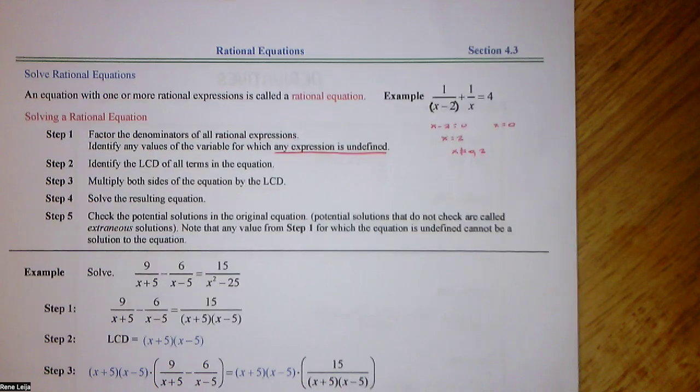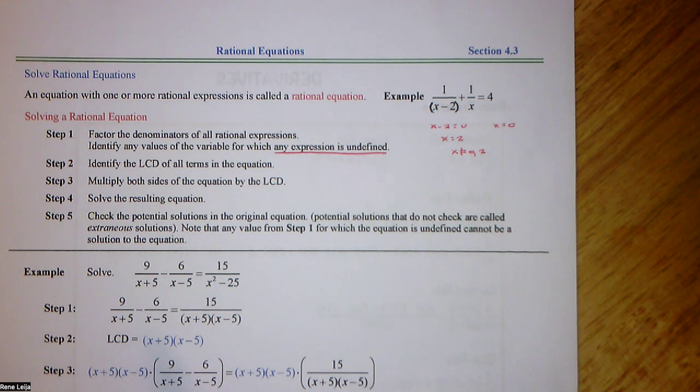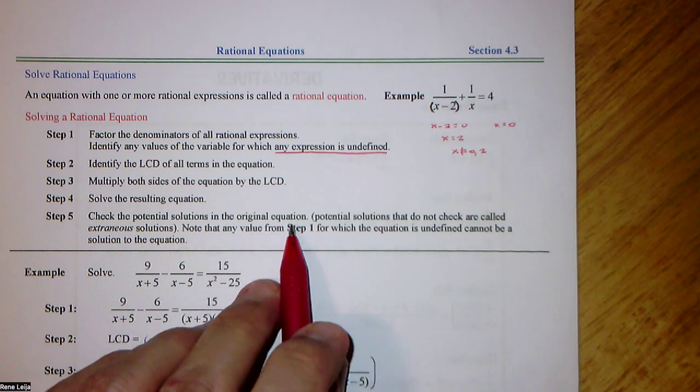Okay? Now, number two, we identify the LCD of all the terms in the equation, and this is where you basically pick up everything that you need. Anything that you see in the denominator, you grab it. Okay? Multiply both sides of the equation by the LCD. This is going to clear your fractions. We solve the resulting equation, and then we check the potential solutions in the original equation.